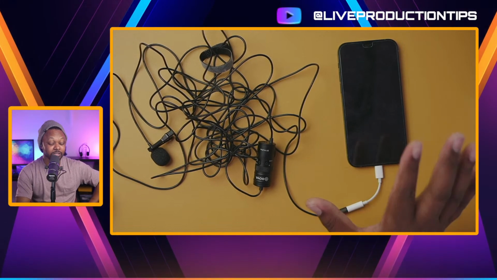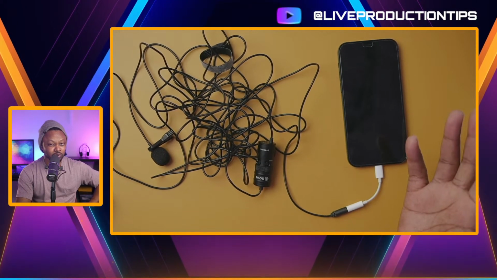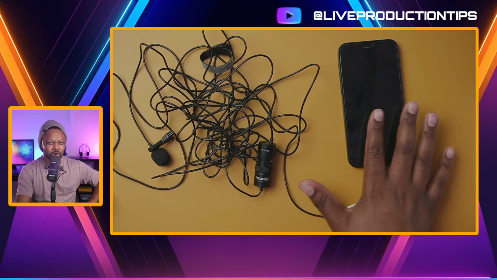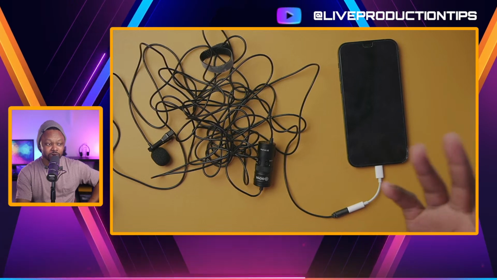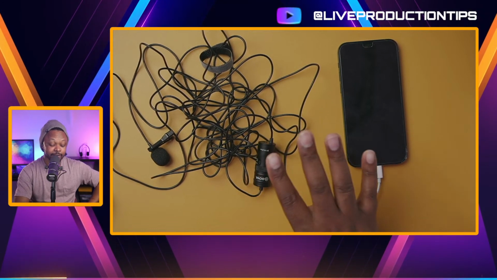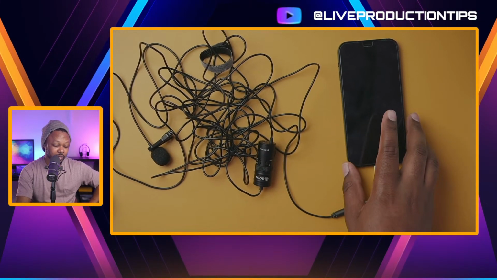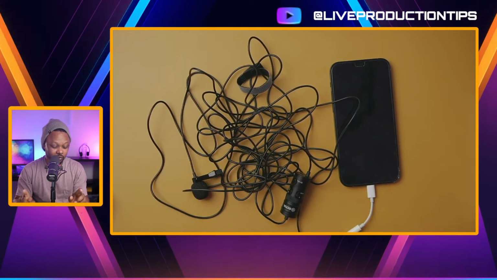And this little microphone sounds really good. So if you're doing some sort of mobile streaming with your phone, going directly into the phone, or let's say you were recording as well, this is gonna be a cool microphone to actually consider.